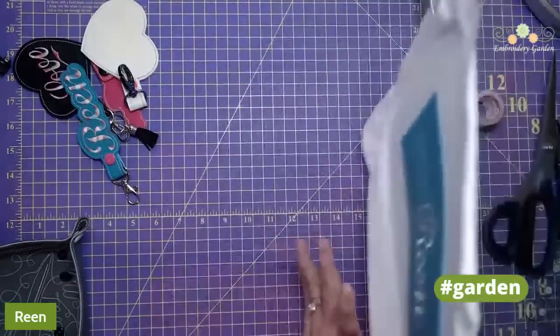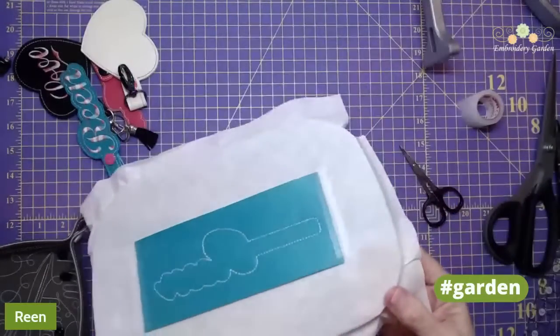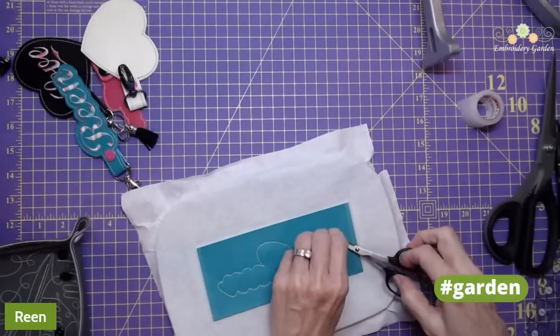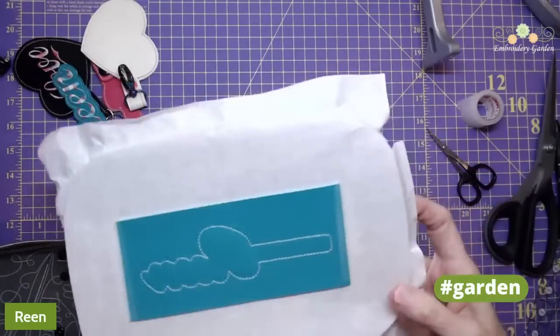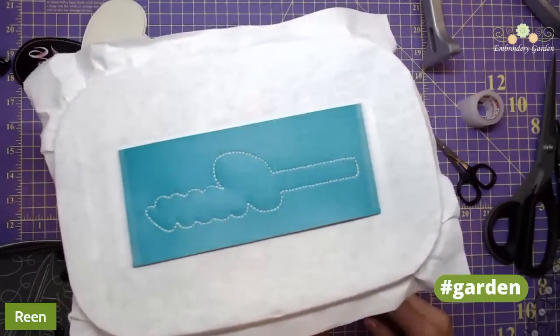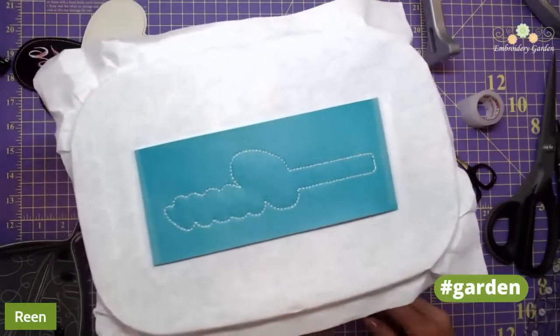All right, so it's done. Let's look at the back side. I do have my little tails there. Let me just trim those off. I'm going to hold it up high though. So look how nice the back side looks. Can't even see where it started and stopped.